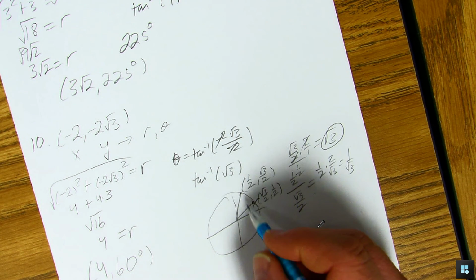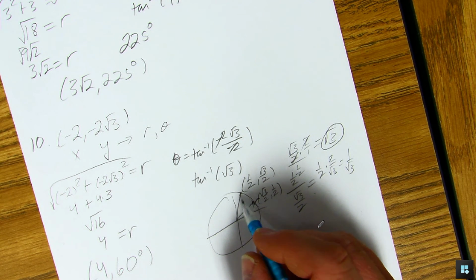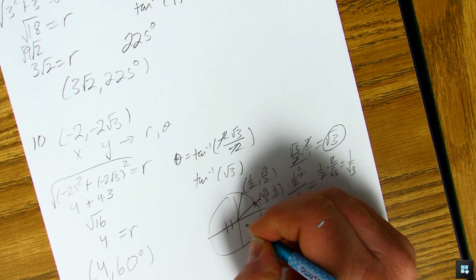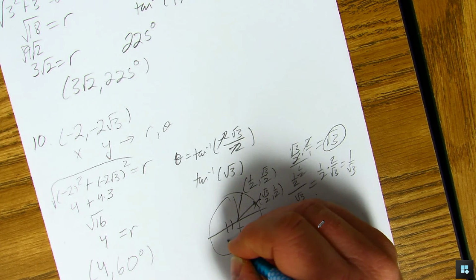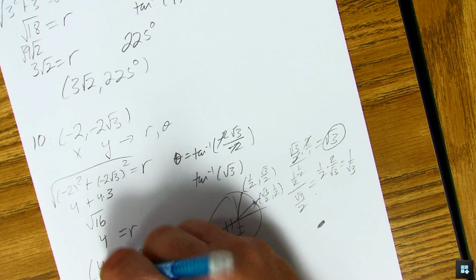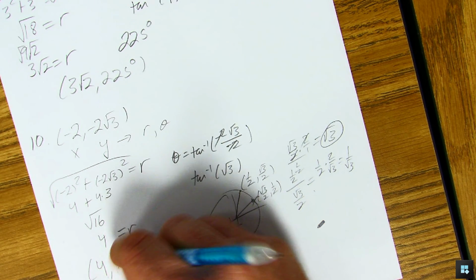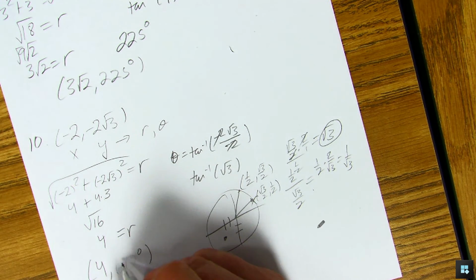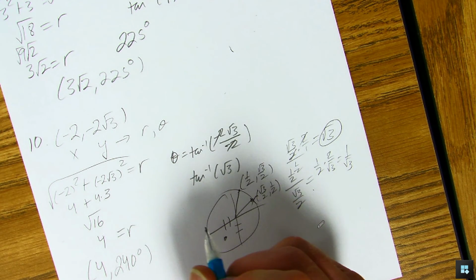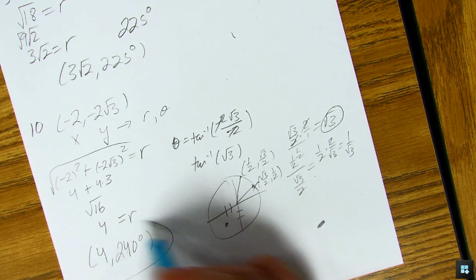Make sure you're in that quadrant. So let's look at that point. That point is negative 2 square roots of 3. Oh, it's in the third quadrant as well. So it's the 60 one, but in the third quadrant. That's going to be 240 degrees. So there it is, and you're done.